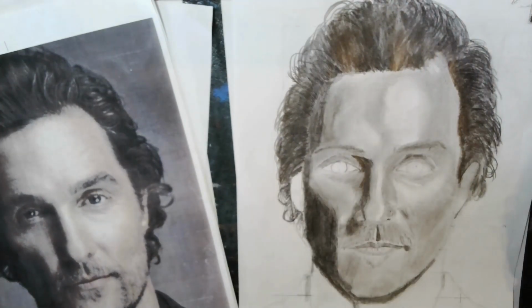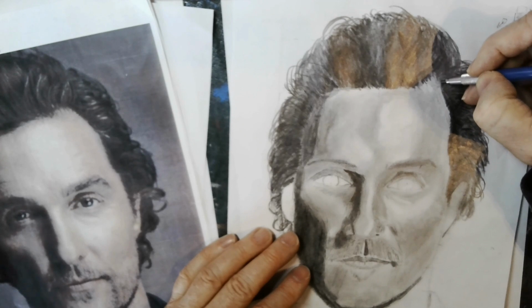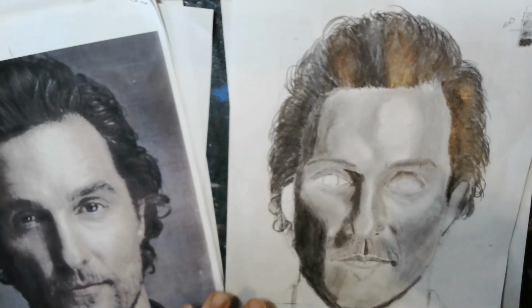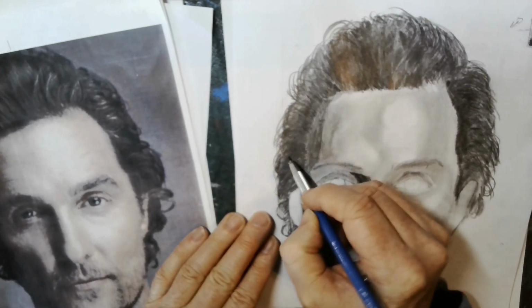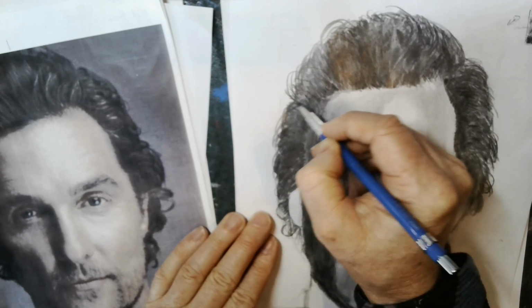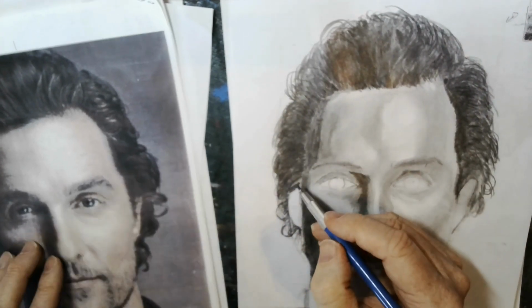There we go. Put it back in there. Sorry, it was too light. Darker. Yeah, I'm gonna leave that for a while. Yeah, this is his hair. His ear on this side, you can hardly see it.